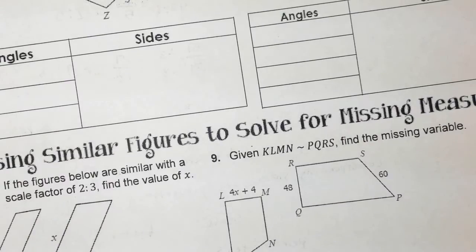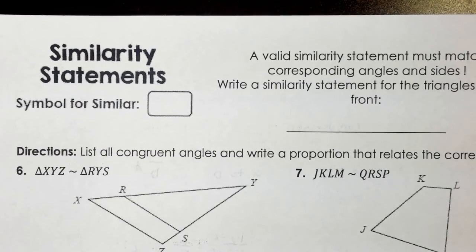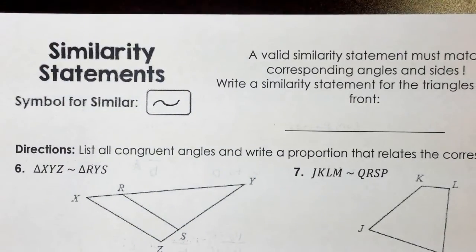Alright, to the back. Similarity statements. Symbol for similar is this squiggly line right here. The one that we have over the congruent, or the equal sign, to make the congruent symbol. It's just that line, but that's the symbol by itself now.